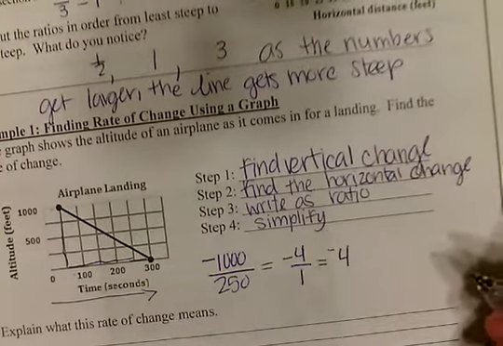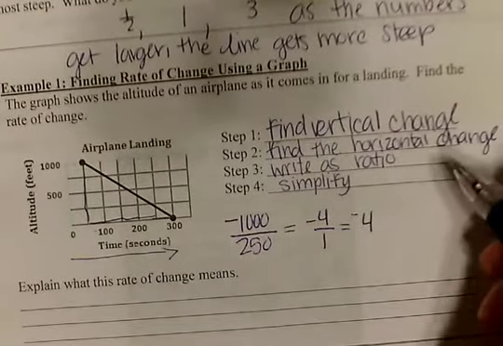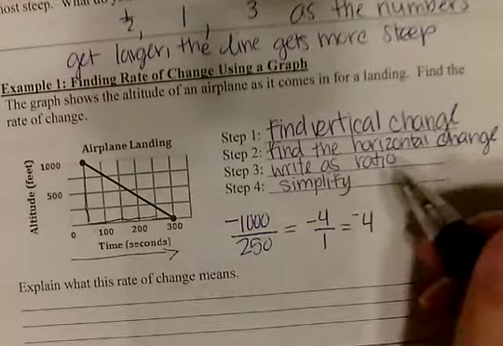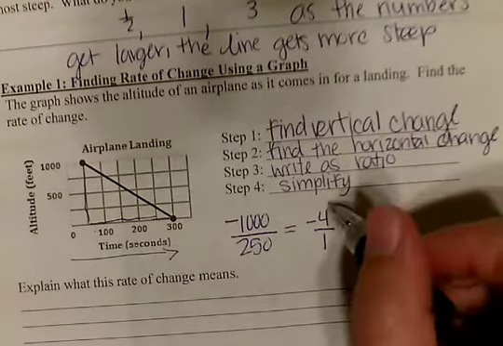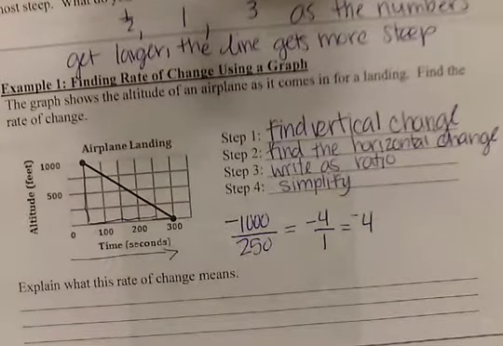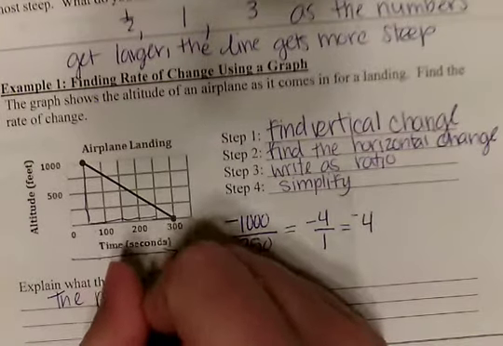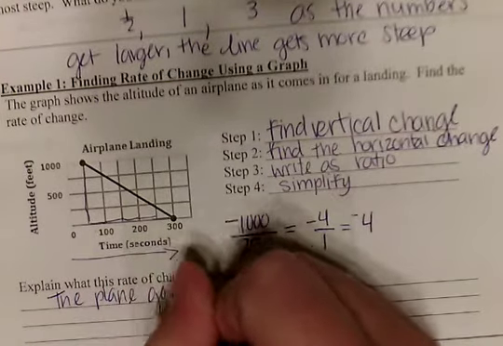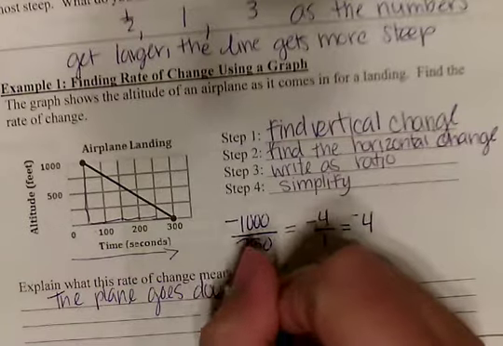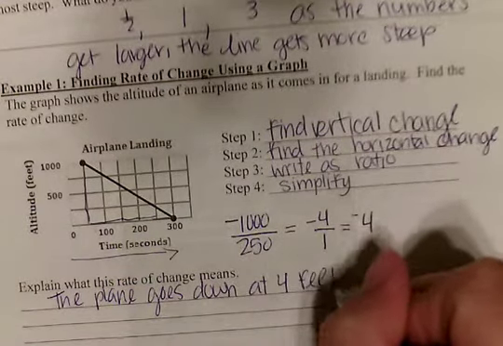And what does this mean in the context of the problem? That means that when the airplane is landing, it is going down 4 feet per second. Well, not negative 4 feet, but it is going down 4 feet per second. So the plane goes down at 4 feet per second.